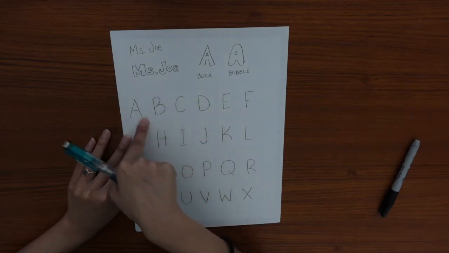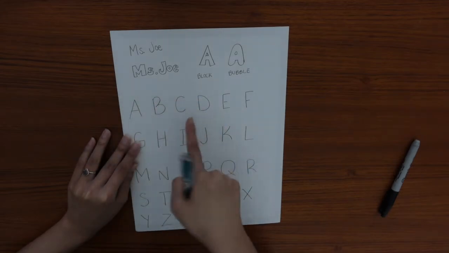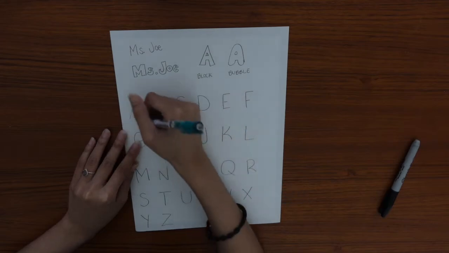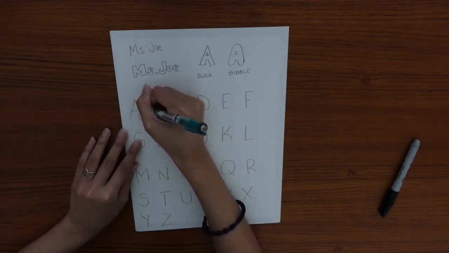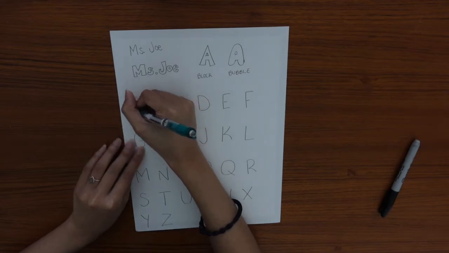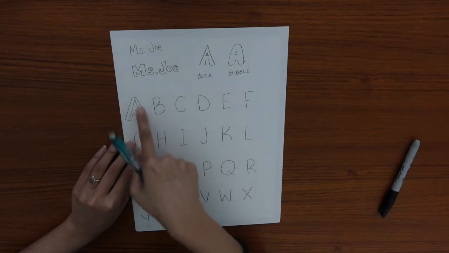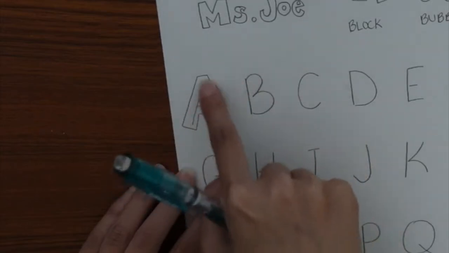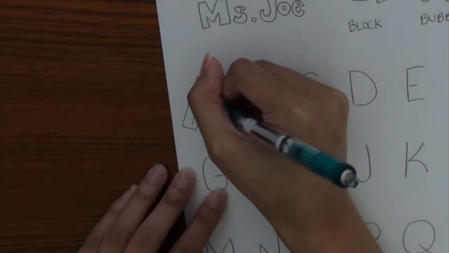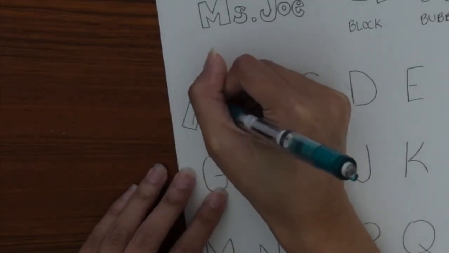So I've made my alphabet. I'm going to start here with A, and I'm starting with block letters. All I'm going to do is draw my lines around the letter that I've already drawn. If you have a hole in your letter, like there's a hole in the middle of my A, then I'm going to draw inside of that hole like this.